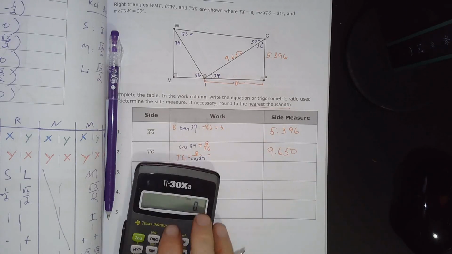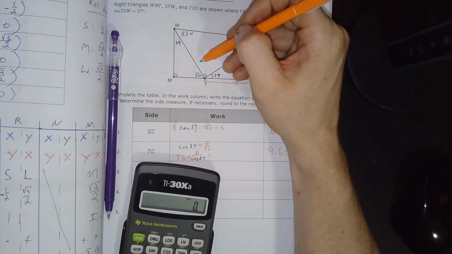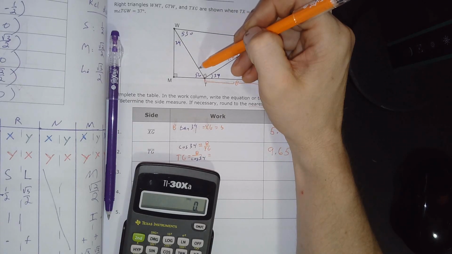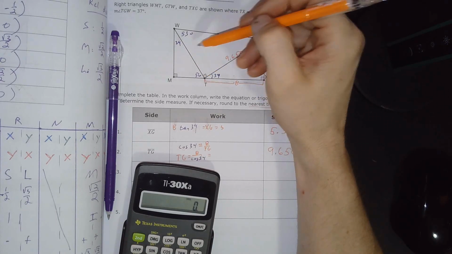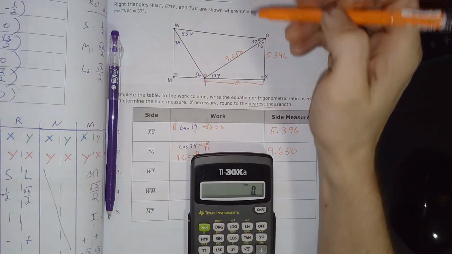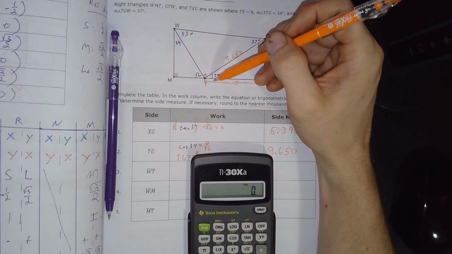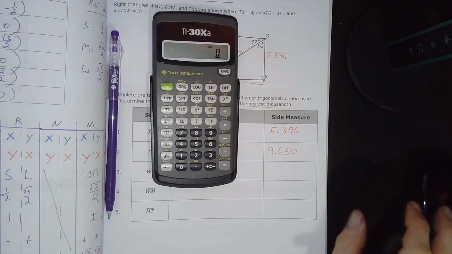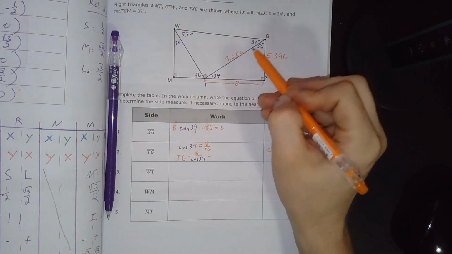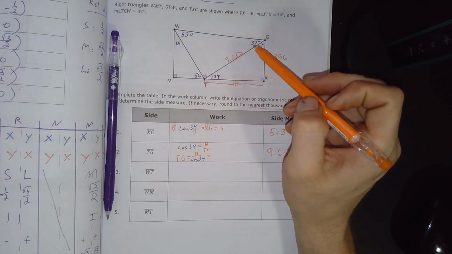Okay, WT is the next one. All right, WT. So I have this long side of this triangle, and I have these two angles.